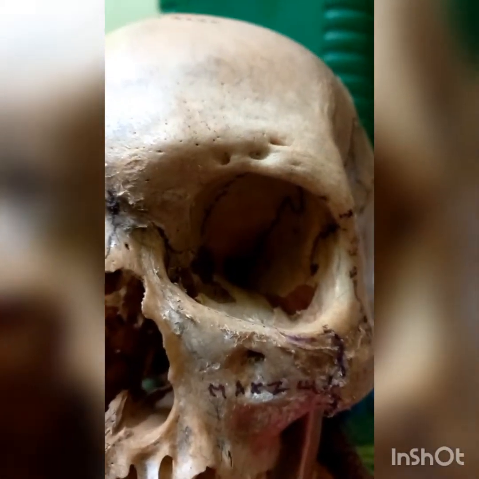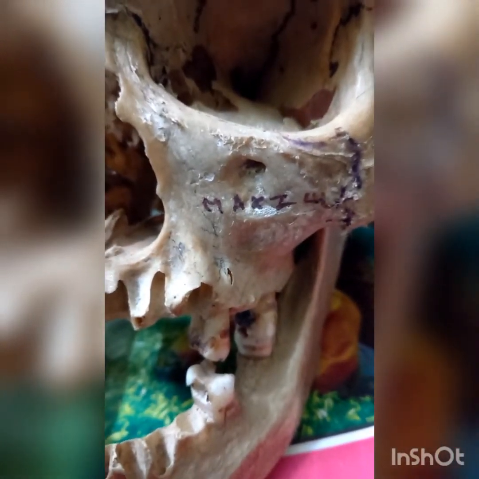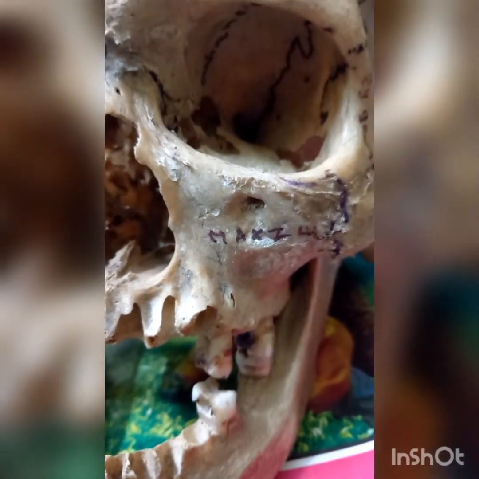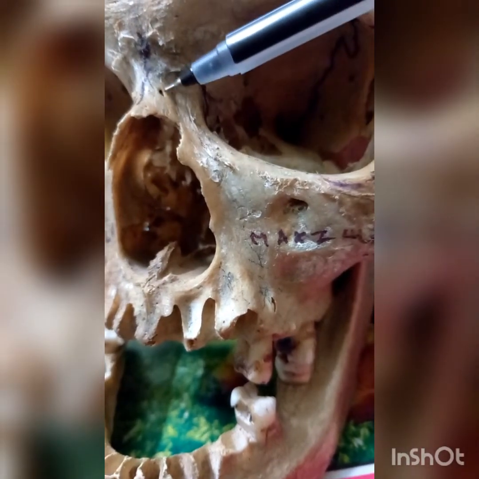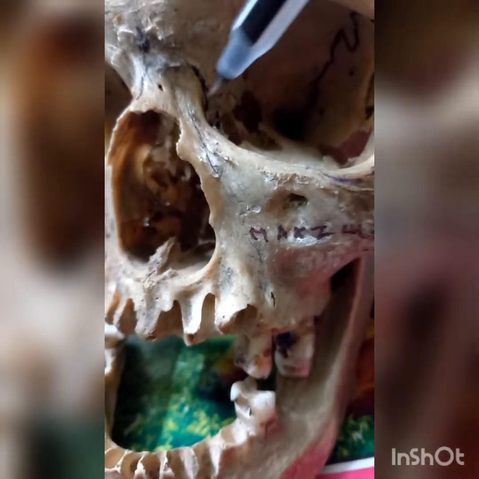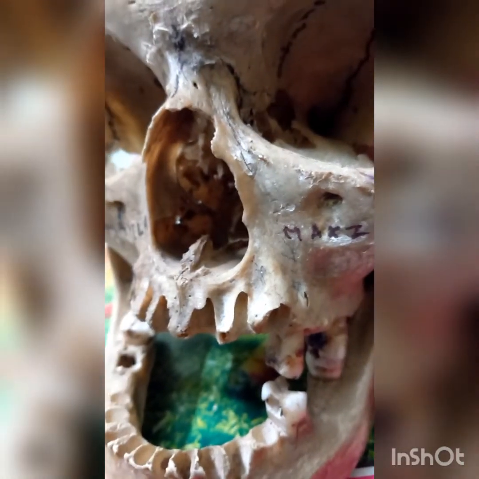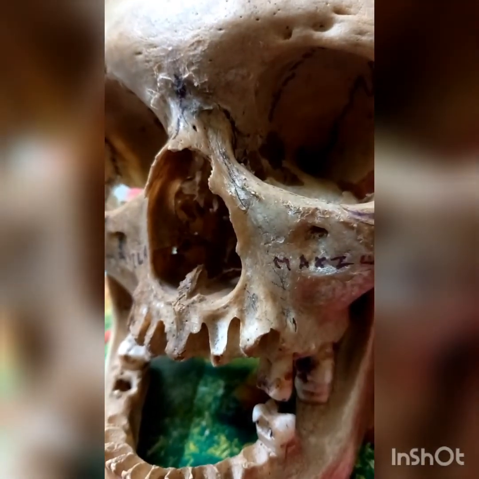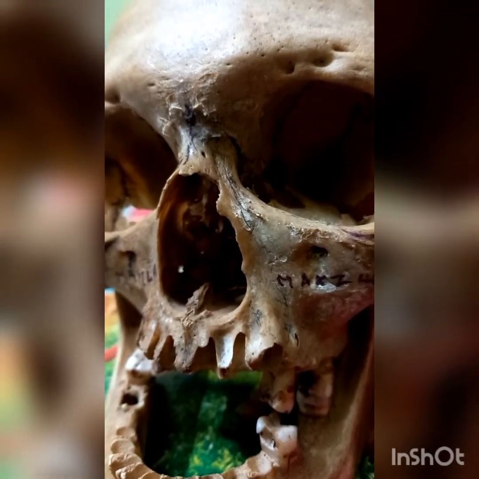Now we are going to the next part, the maxilla. It is a very small part, and now we have to concentrate here. There are some important regions. Number one, the nasal notch, a part of the maxilla, and the anterior nasal spine. This part is broken, but I can also show you the anterior nasal spine. These are very close portions and are not so clearly found in all bone sets.